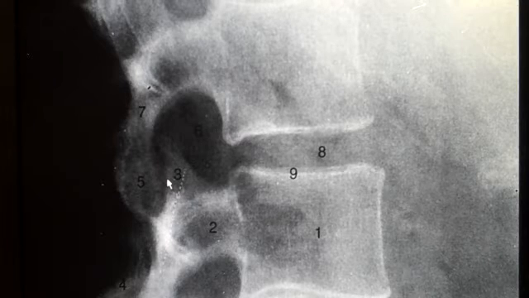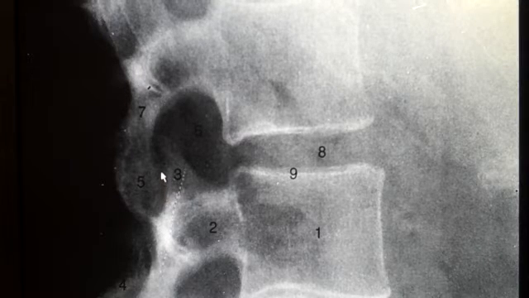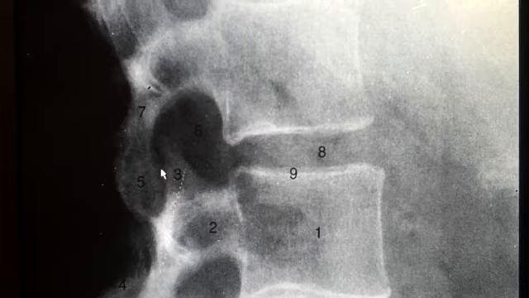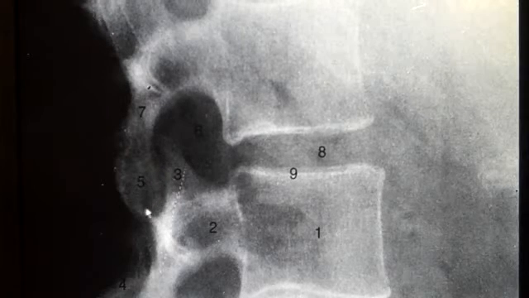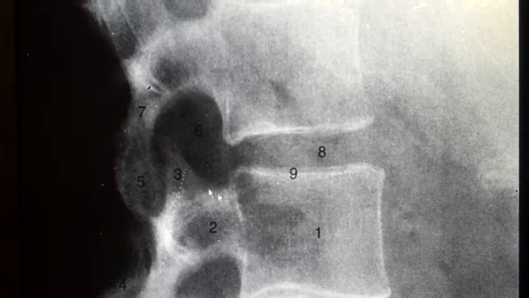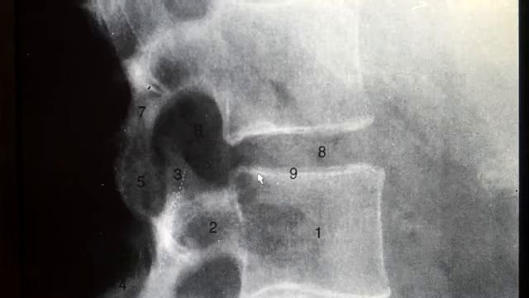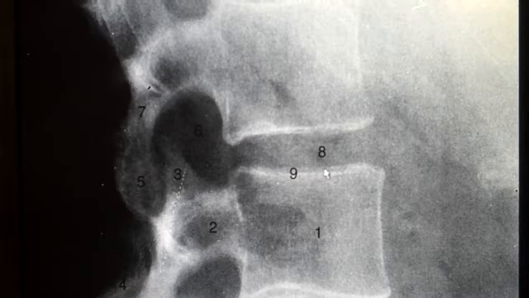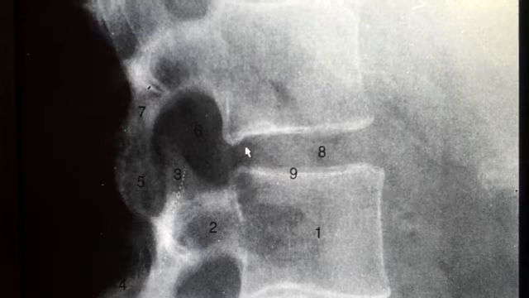And of course, here's your joint space between 3 and 5. Joint space is called the apophyseal joint. Number 5 is the inferior articular process for this segment, and superior, again, is the superior for this segment. Number 9 is going to be your superior vertebral end plate, and number 8 is your intervertebral disc space.